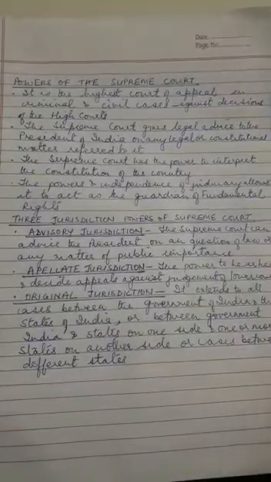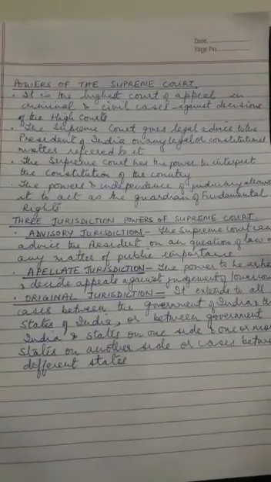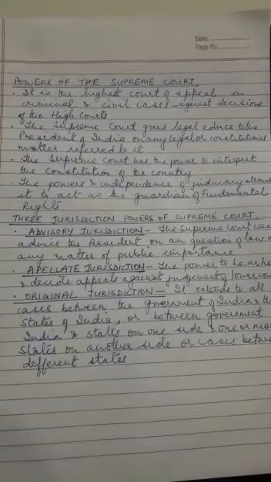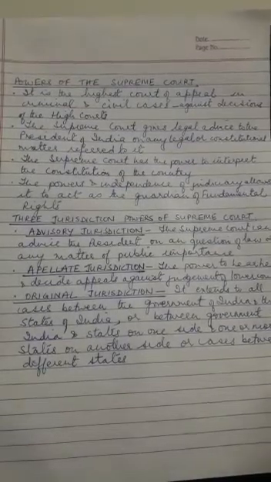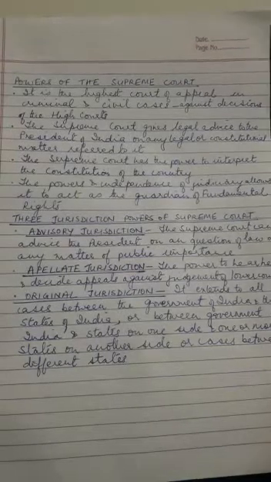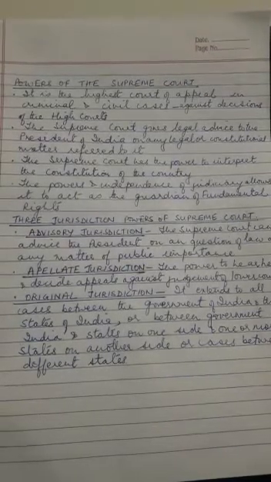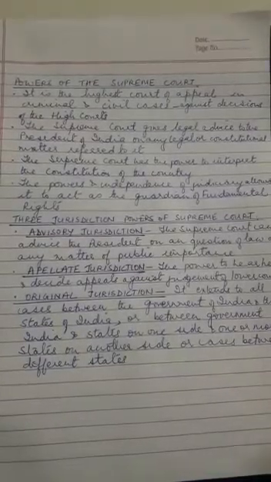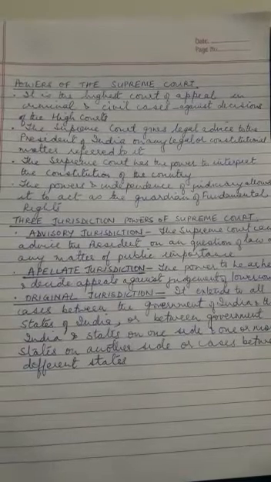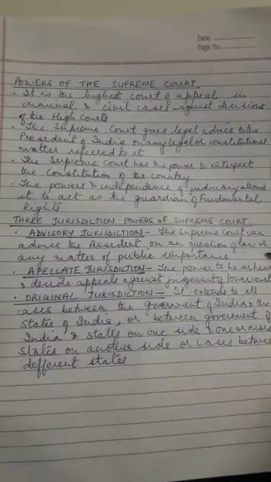First is advisory jurisdiction. What it means is that the Supreme Court can advise the President on any question of law or any matter of public importance. So that is known as the advisory jurisdiction. Why? Because it can, if required, advise on any question of law or any matter of public importance. That is what is known as advisory jurisdiction.